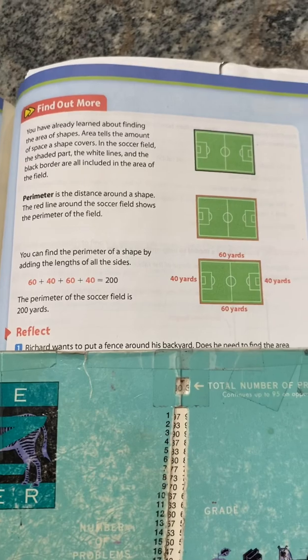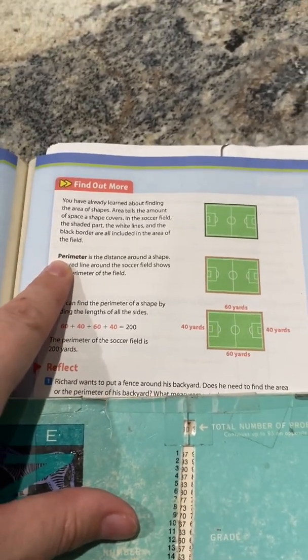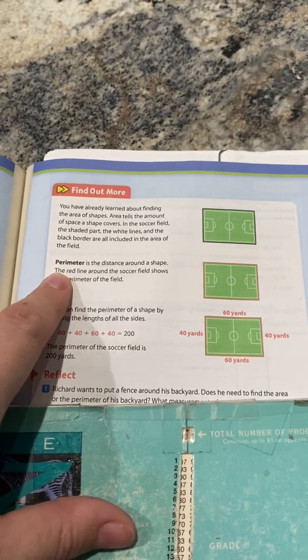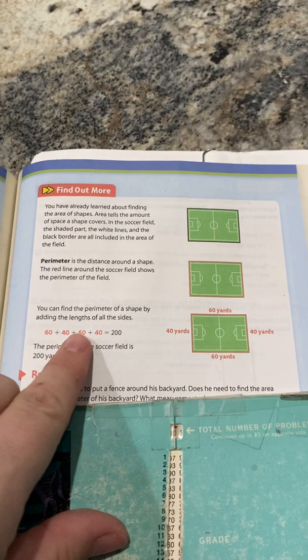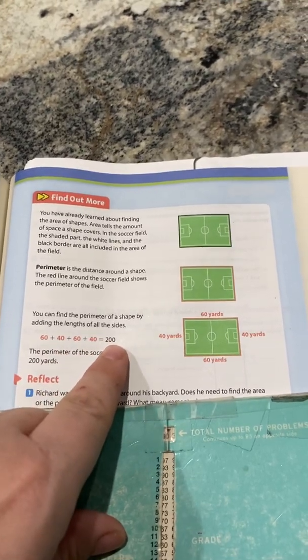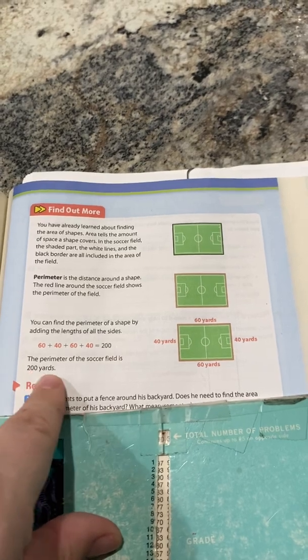All right, let's go across to page 307. Again, they're showing you perimeter. Let's take our pencil and underline. Perimeter is the distance around a shape. There's your definition for perimeter. And again, they're showing you, and there's our answer, 200. The perimeter of the soccer field is 200 yards.